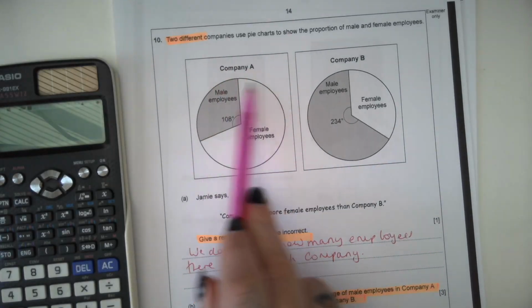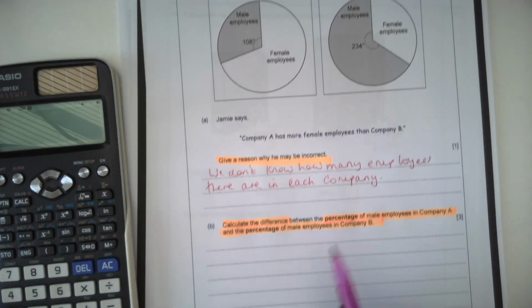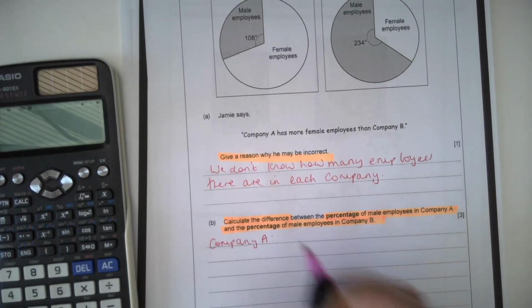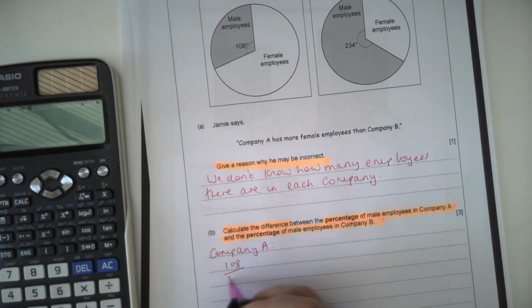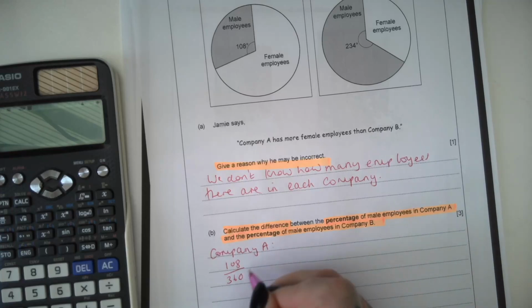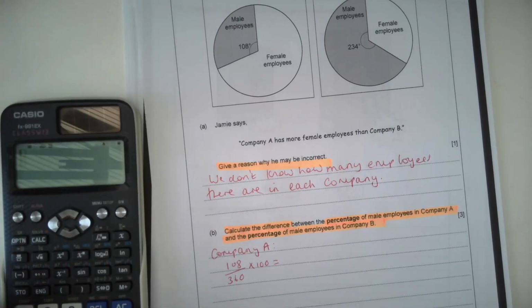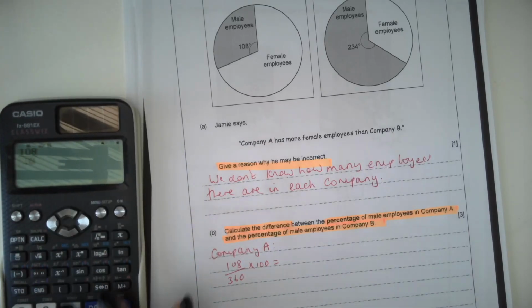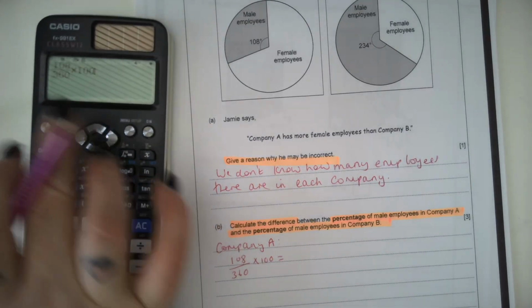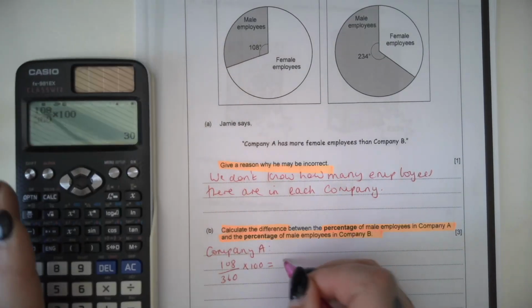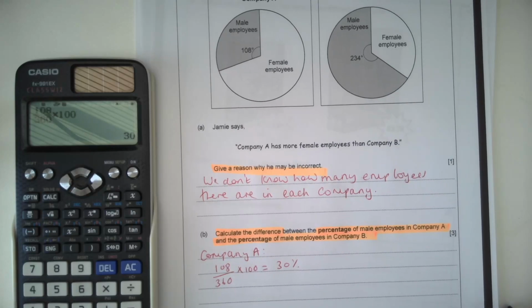So a full circle is 360 degrees. So in company A, 108 degrees are male employees. So 108 out of the 360 degrees in that full circle are male. So if we put that in our calculator and multiply by 100, it will give us our percentage of males in company A. Remembering to use our fraction button, remembering to arrow off, guys, okay? So that's 30% of employees in company A are male.